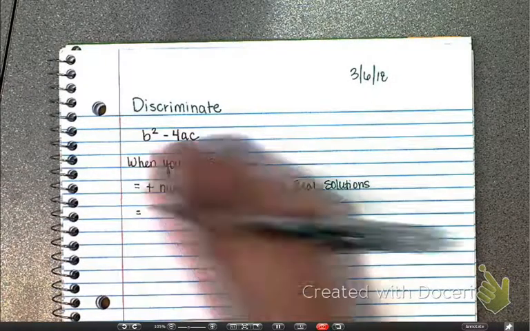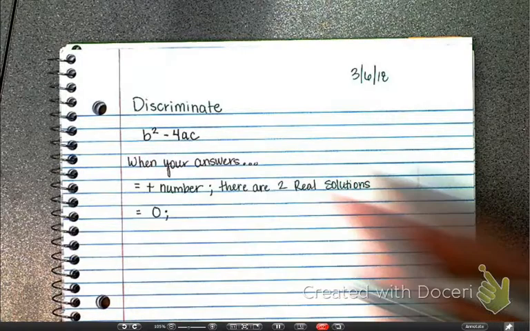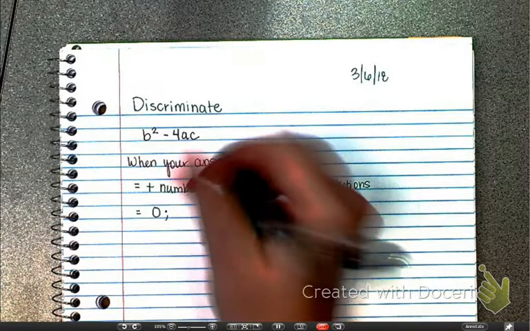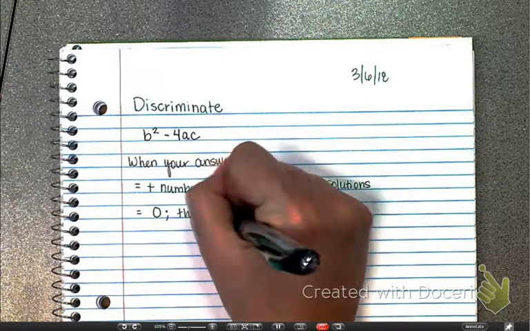You may get, when you plug it into the discriminant, a 0. If you get a 0, there is one real solution.